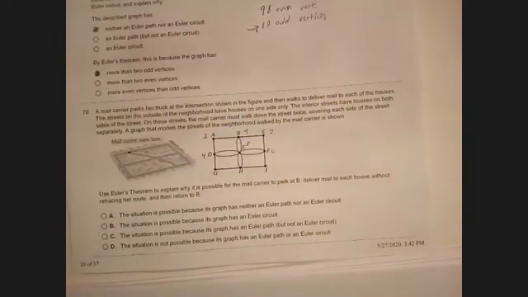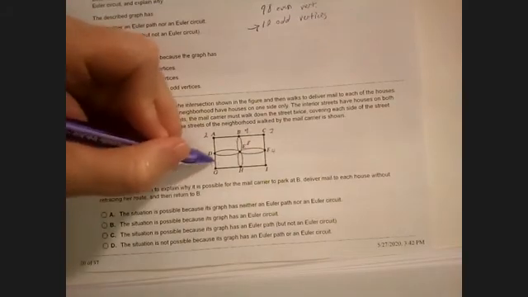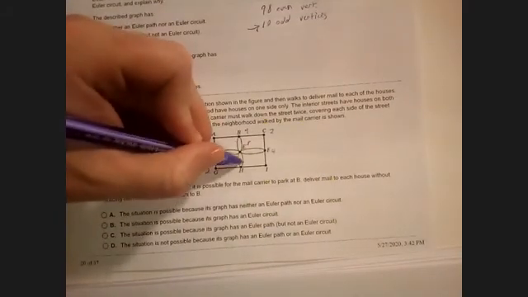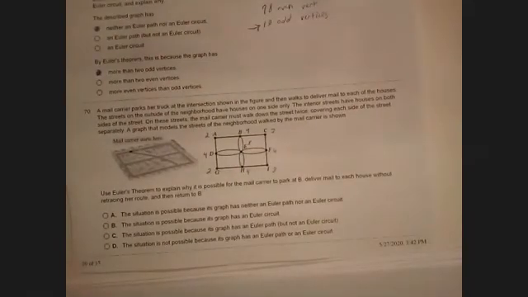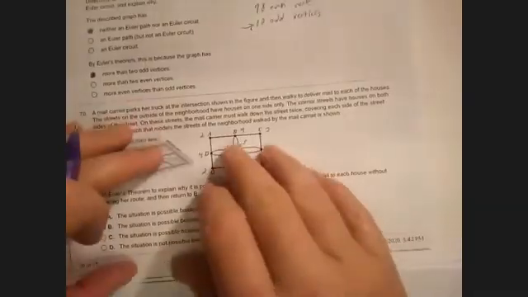If they're all even, we're going to have an Euler circuit. 1, 2, 1, 2, 3, 4, and 1, 2. So yeah, we're going to have at least an Euler circuit, which by definition, we have an Euler path. Okay. Lots of definitions. Just make sure you know those definitions and formulas.